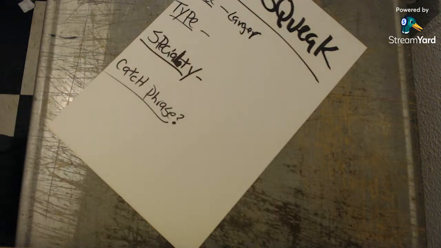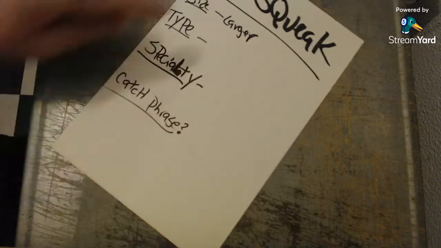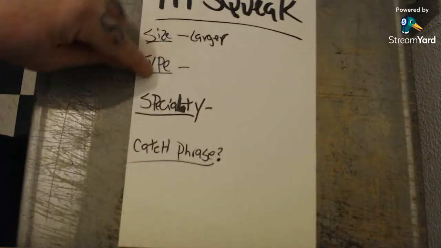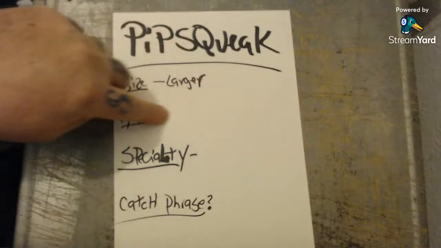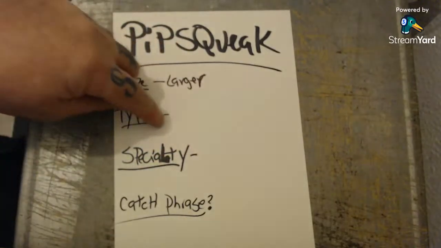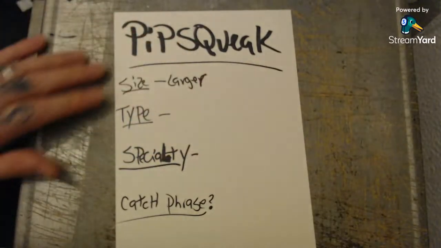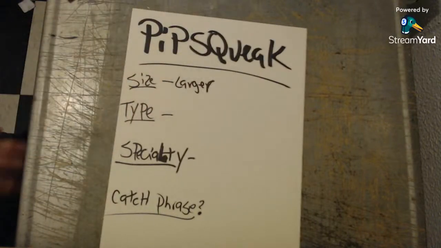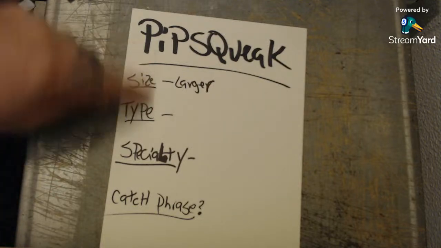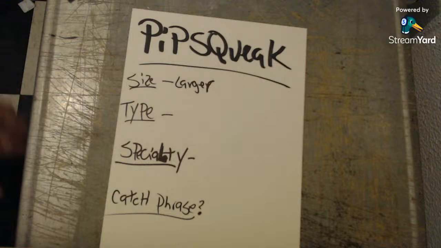Does anybody else have a suggestion in the chat? We are trying to figure out what type of character Pipsqueak is going to be. What sort of creature? What will his characteristic be? If you're playing, think about D&D, like you're building your character in D&D. You got to know what it's going to be: an elf, a dwarf, a knight, a freaking mage, whatever. That's what we're doing right now. It could be a D&D thing, but it can be literally anything. We have no rules.